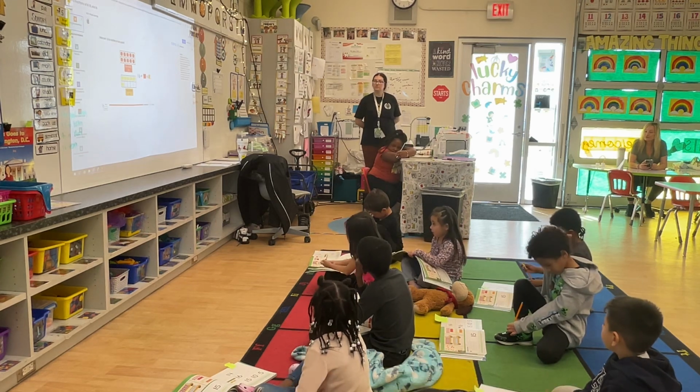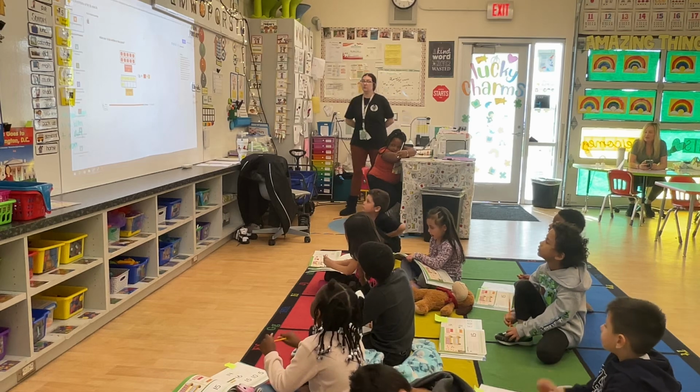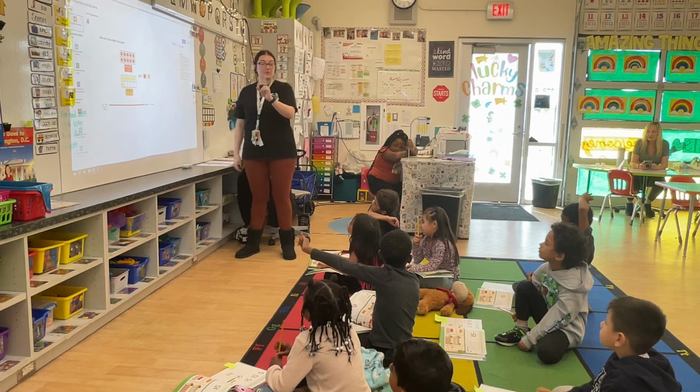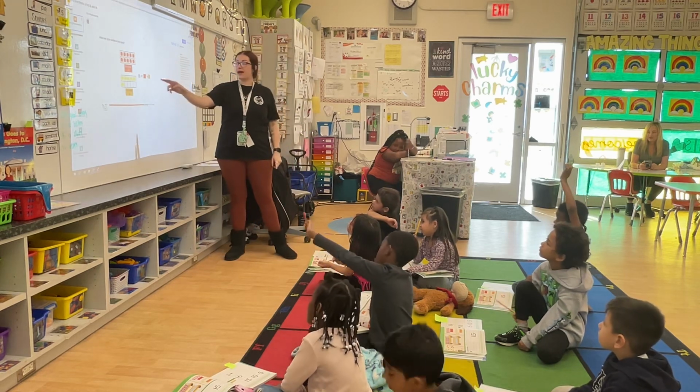How can 16 be written in 2 parts? Ooh, so this one's a little tricky. How can 16 be written in 2 parts by looking at this image?